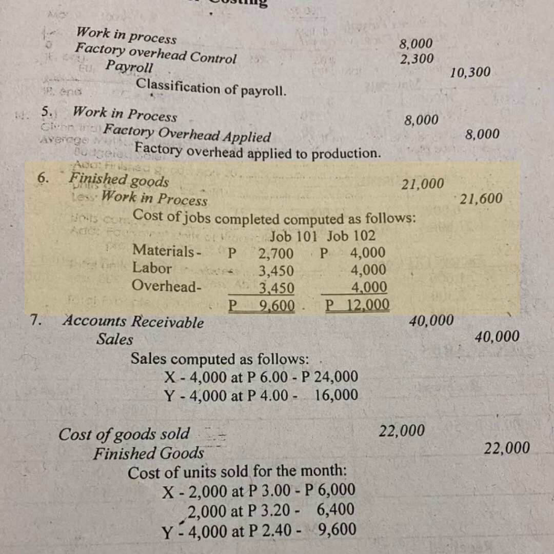Cost of jobs completed, computed as follows. So for job 101, materials is 2,700 pesos, labor is 3,450 pesos, and overhead 3,450 pesos. So we have a total of 9,600 pesos. While for job 102, we have materials of 4,000 pesos, labor 4,000 pesos, and overhead 4,000 pesos. We have a total of 12,000 pesos for job 102.